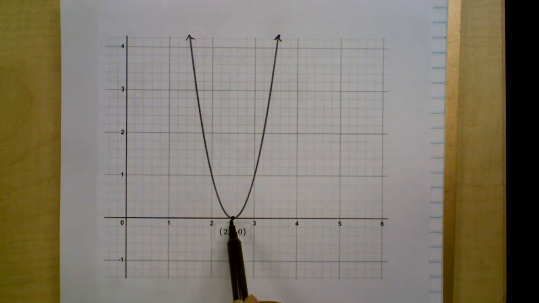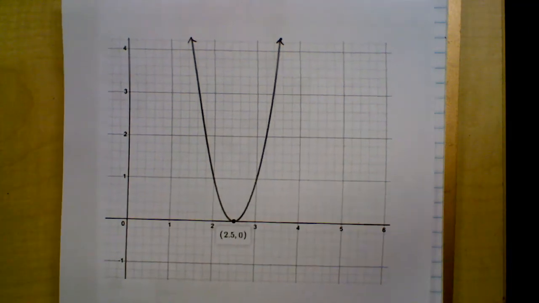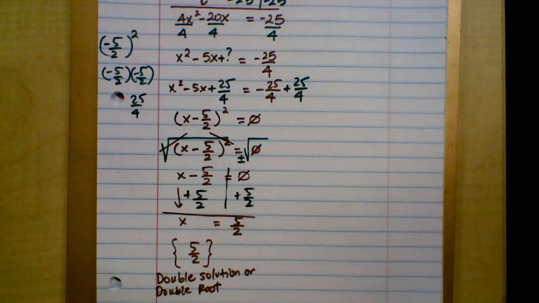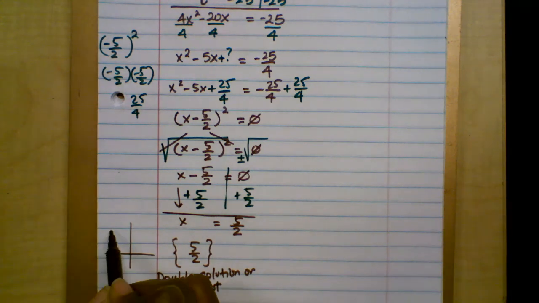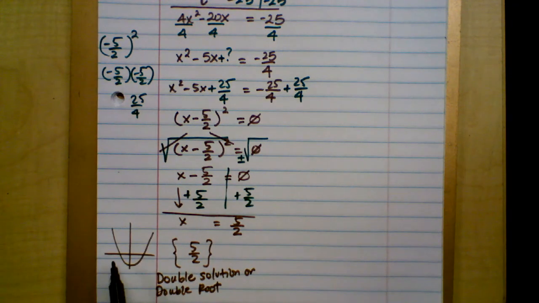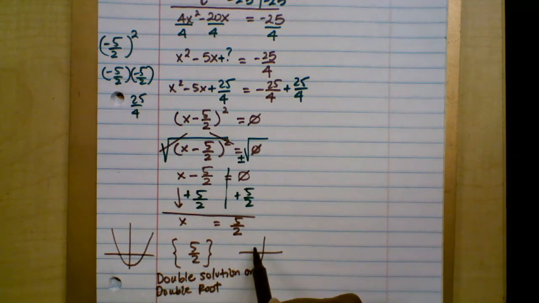So when you have double roots or double solutions, the parabola is not crossing over, like in my previous example. The parabola is not crossing over the x-axis, but at the double root the parabola is bouncing back up at the x value of 5 over 2.